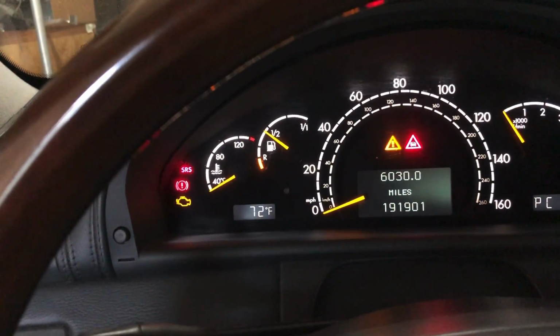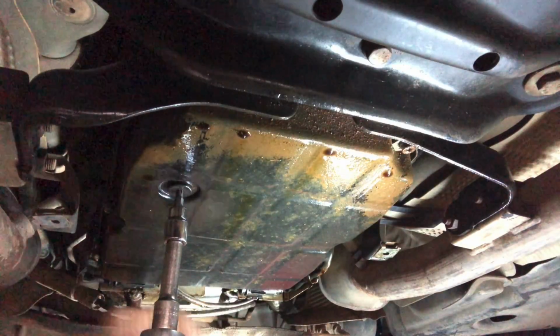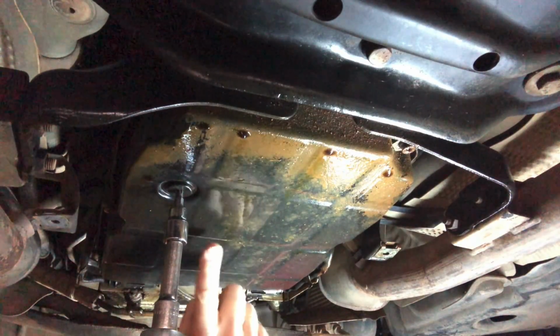That means we're going to lift the car up, and then we're going to get underneath it, and we're going to get dirty, which means I got to change clothes. Okay, let's get dirty. Let's get real dirty. Welcome to my laboratory. All right, look how dirty and gross.